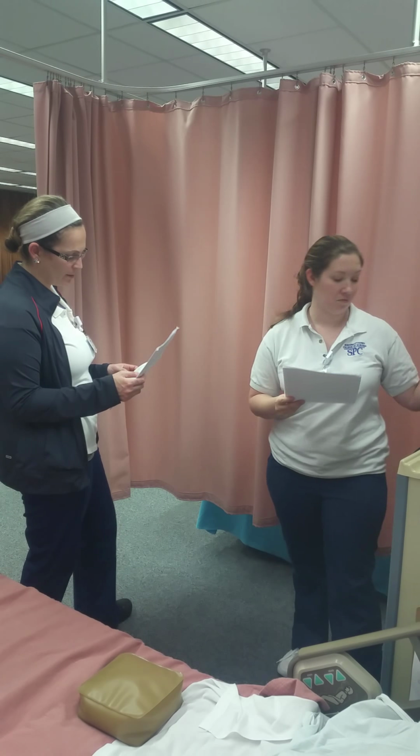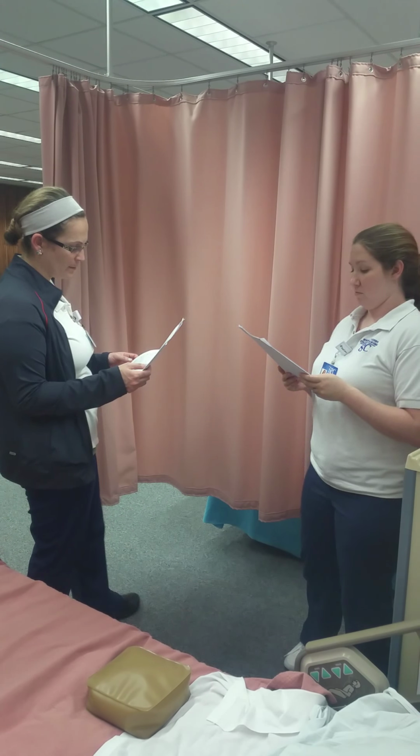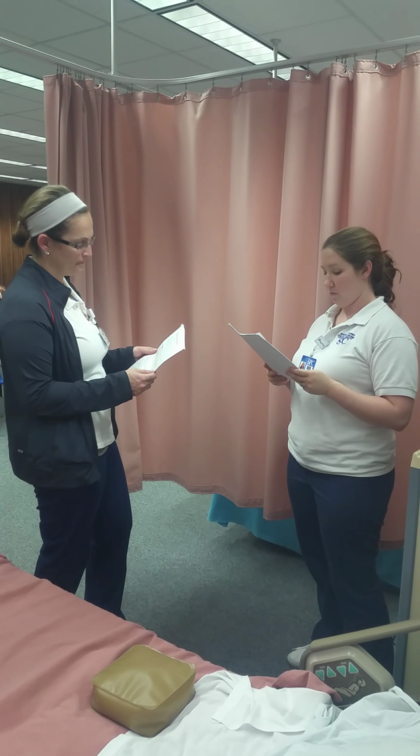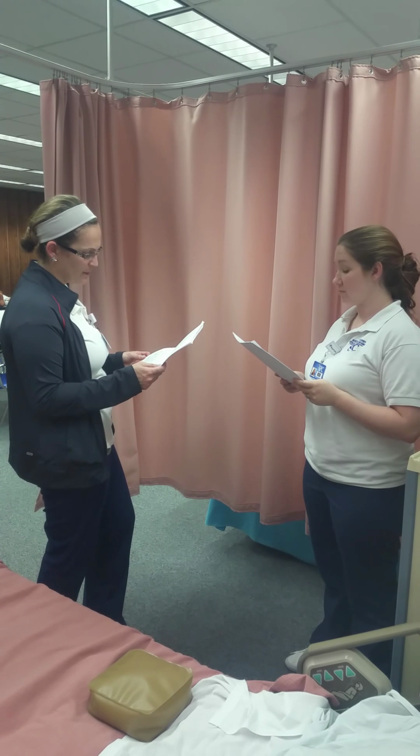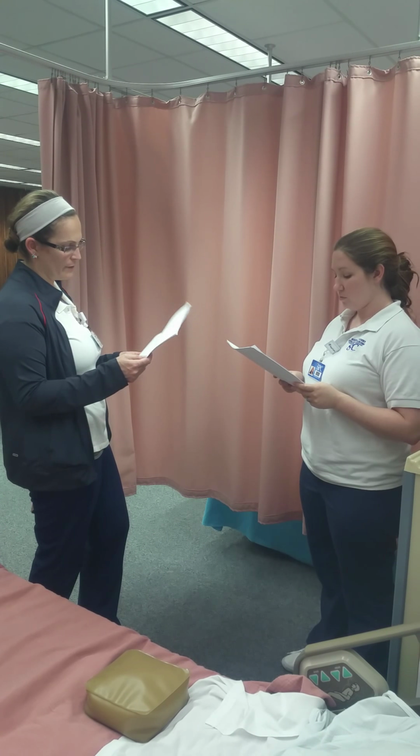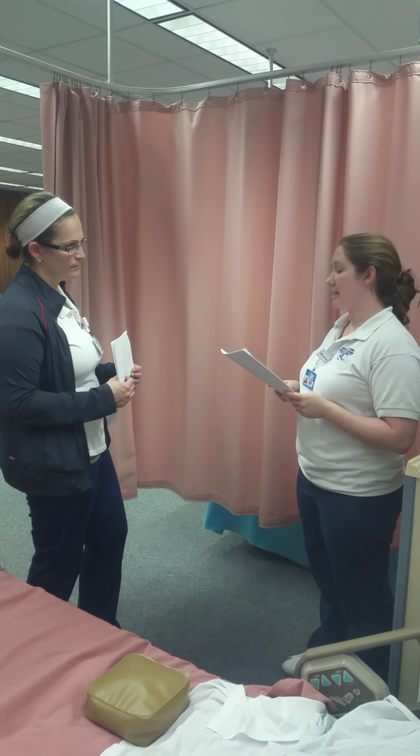Do you mind if I ask you a couple of questions regarding the insulin, and then I want you to demonstrate giving insulin in the patient's room? Sure. What questions do you have? Why is this client receiving this medication, and what action does this medication have on the body? It's to control his hyperglycemia.